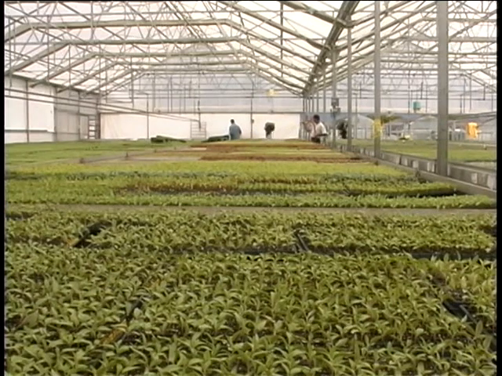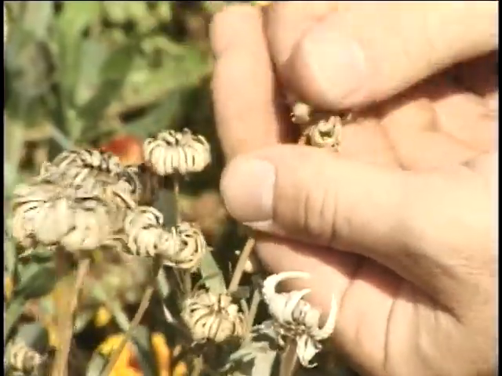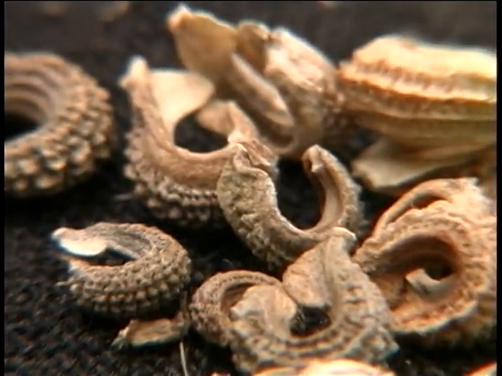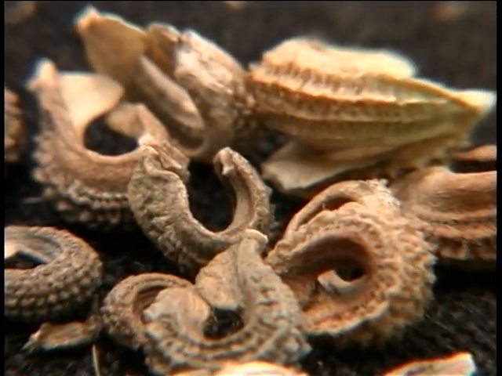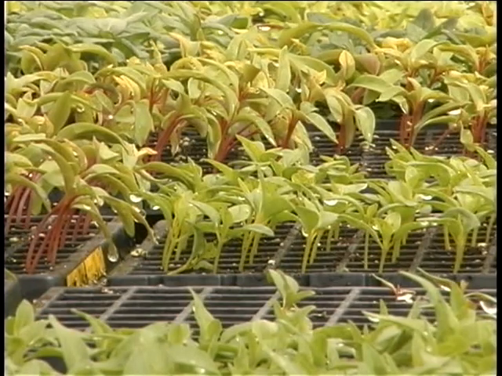So what exactly is plant propagation? Plant propagation is the reproduction or multiplication of plants using seeds or other various tissues from a parent plant. To put it another way, plant propagation simply means making more plants.